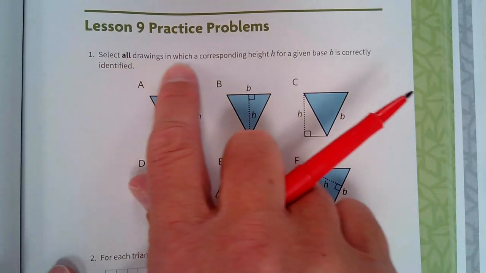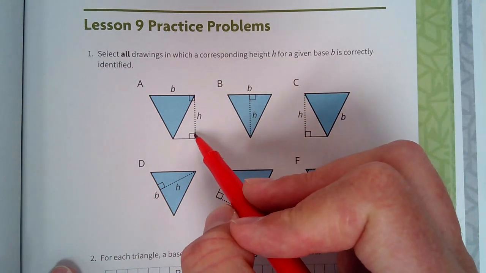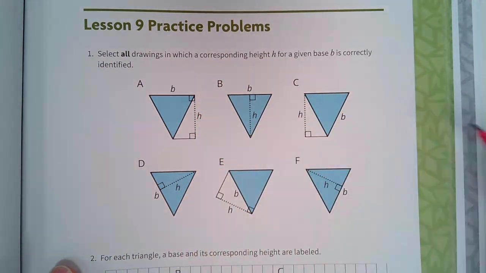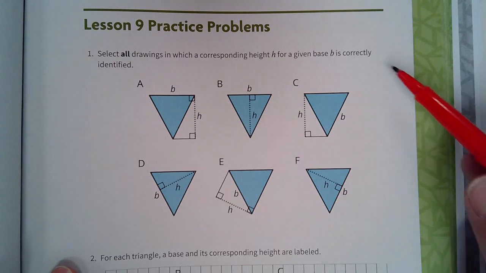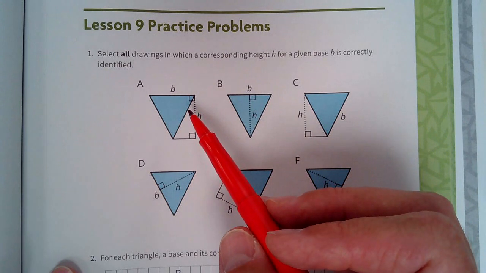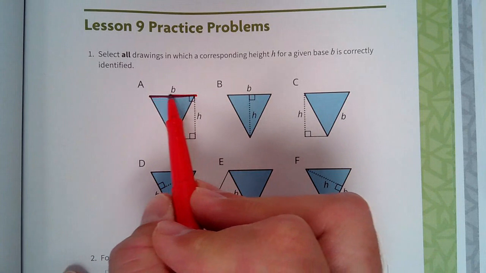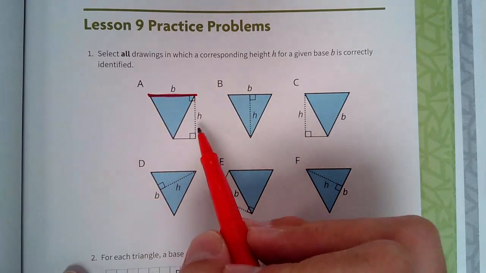Select all drawings in which the corresponding height, and the height is going to be at a right angle in the dots for a given base, is correctly identified. So look at A, for example. If this is the base, could I use that for the height? Yeah. Let's turn it around. Look at it.